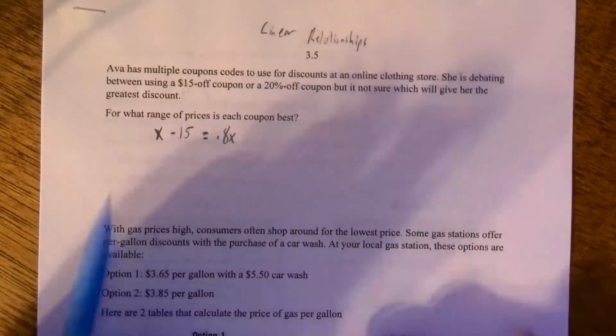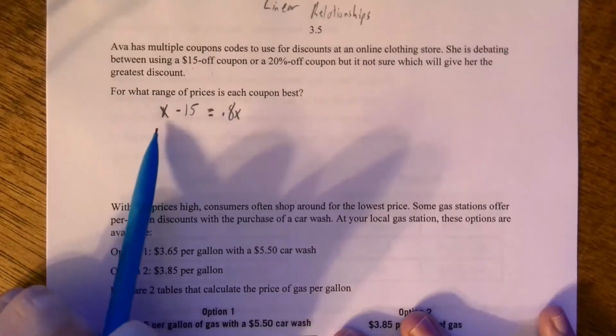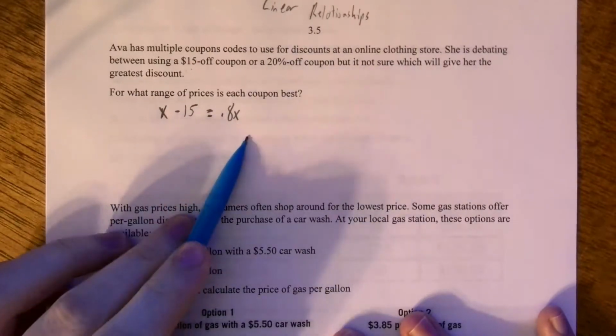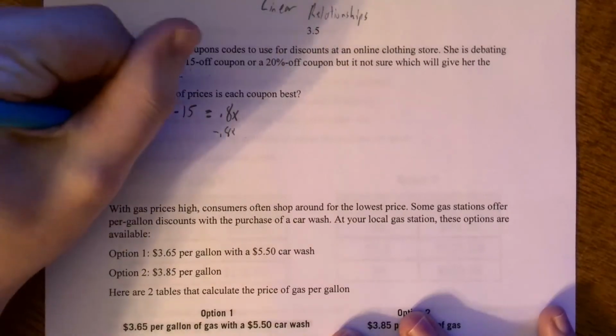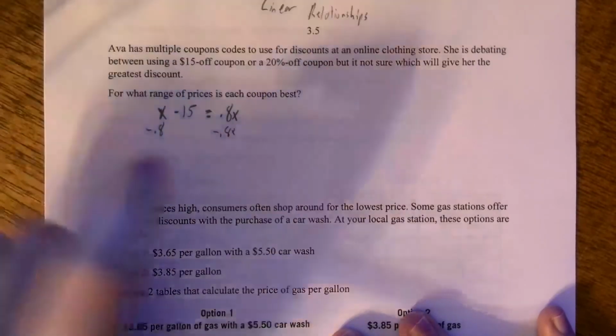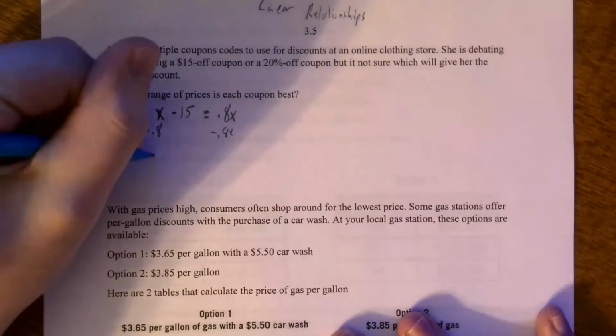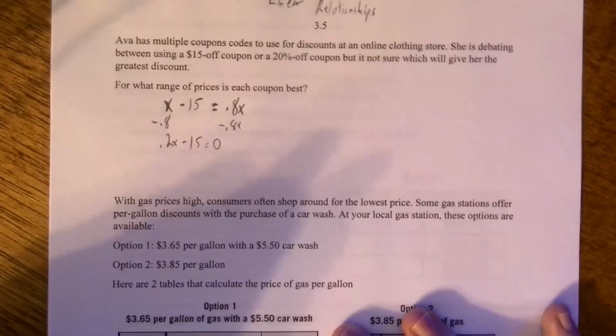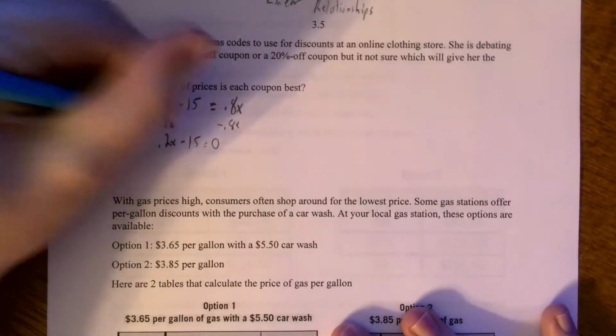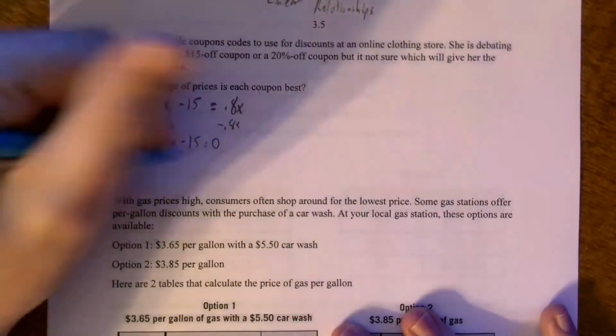Now all I want to do is solve for x here, right? So I'm going to subtract 0.8x on both sides. And then on the left side I'll get 0.2x minus 15 equals 0. Right? And now I can add 15 on both sides.